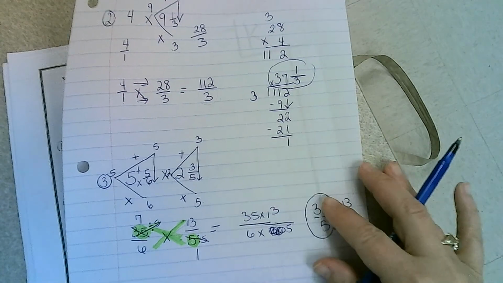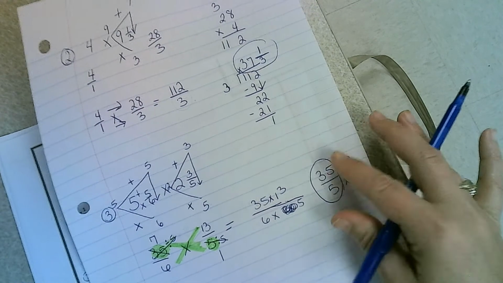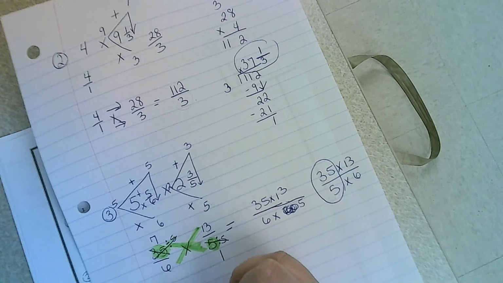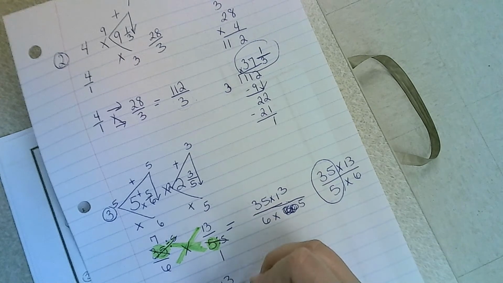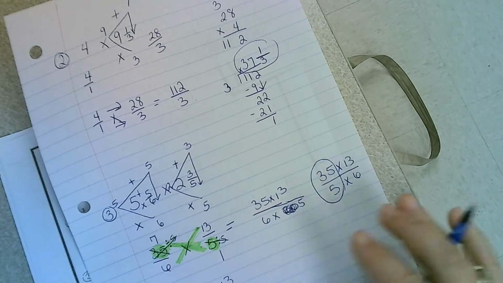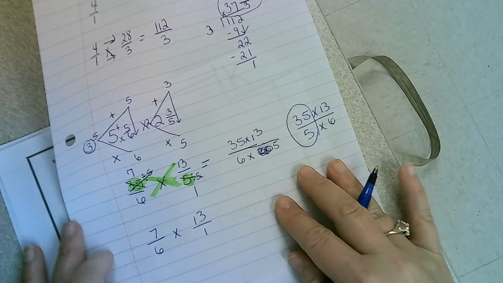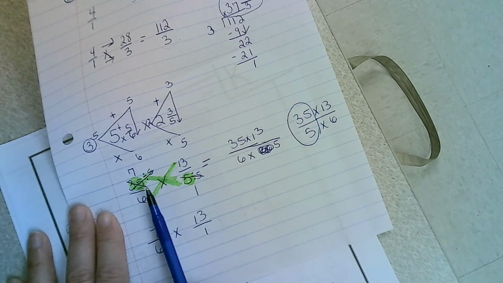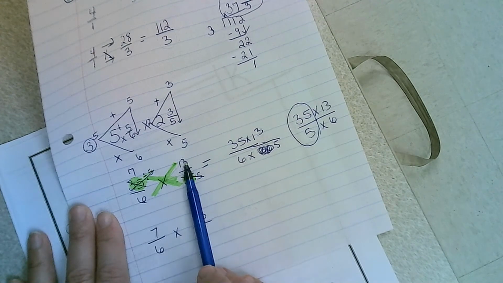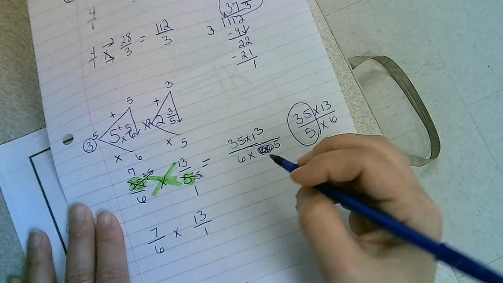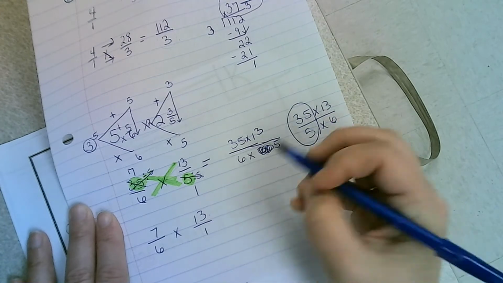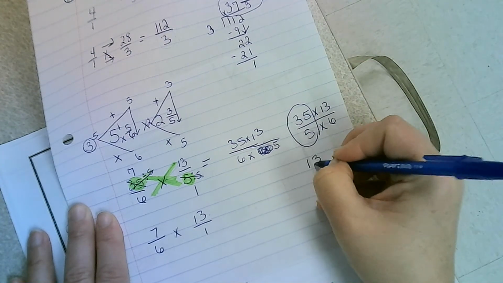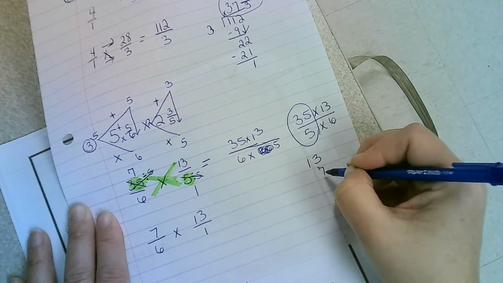So, like I said, I like to do that. I'm going to rewrite it a little bit neater down here. 7 over 6 times 13 over 1. Because it makes the math so much easier. 7 times 13 is so much easier than 35 times 13. Do I know it in my head? No. Am I going to have to work it out here to the side? Yes. But is it easier math?